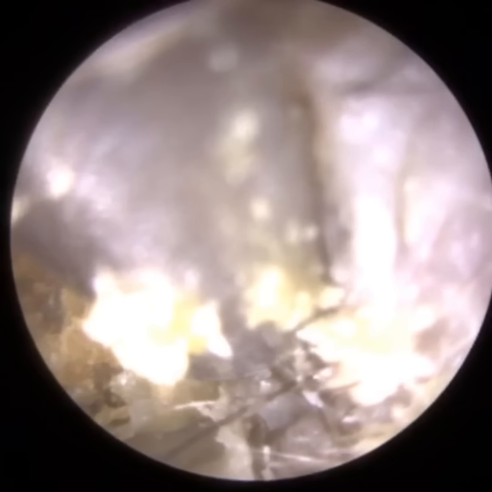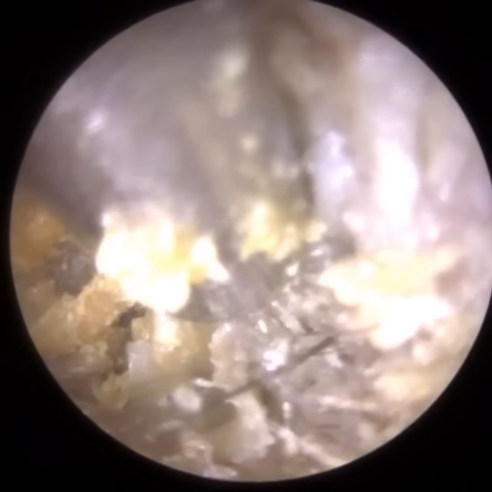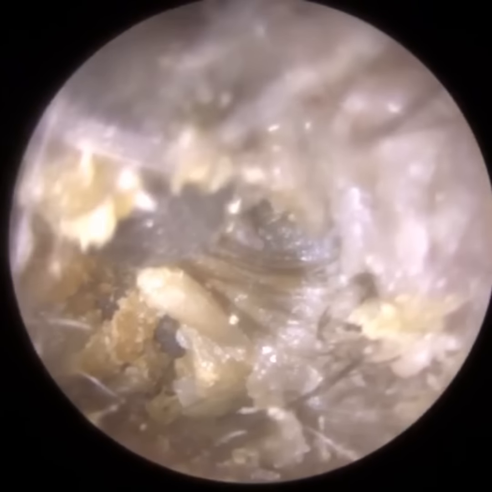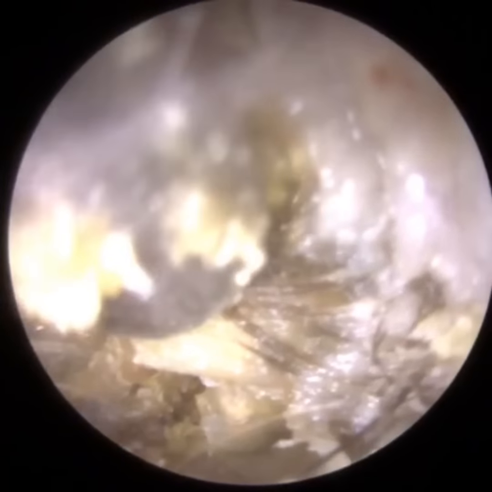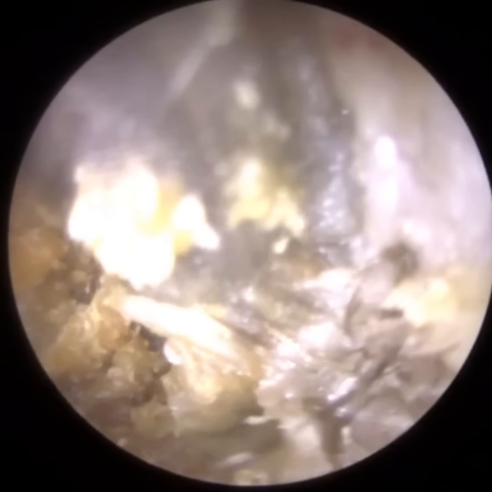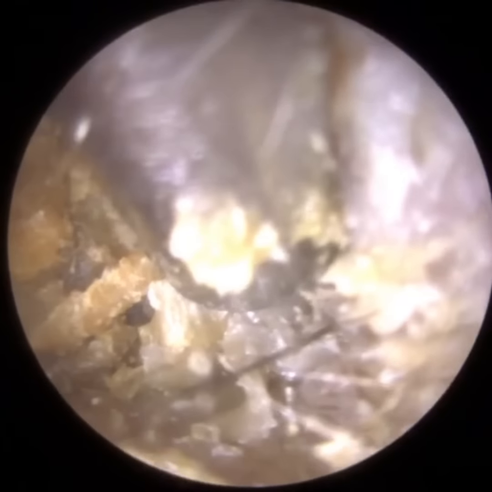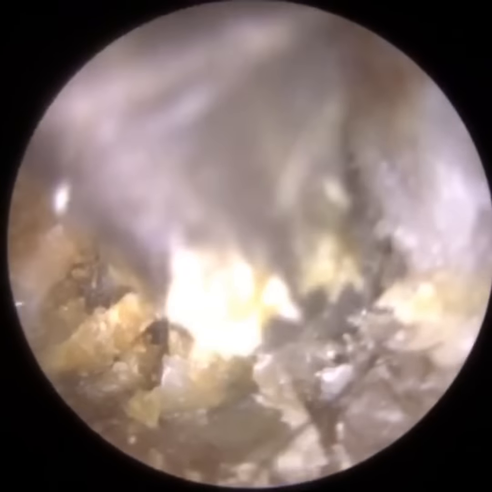Where we are now is what we call the osseo-cartilaginous juncture. This is where the cartilage portion of the ear canal, the outer third of the ear canal, meets the bony part of the ear canal, the inner two thirds. And this skin plug, this Keratosis obturans, has got trapped here. Keratosis obturans typically occurs more in the bony part of the ear canal.